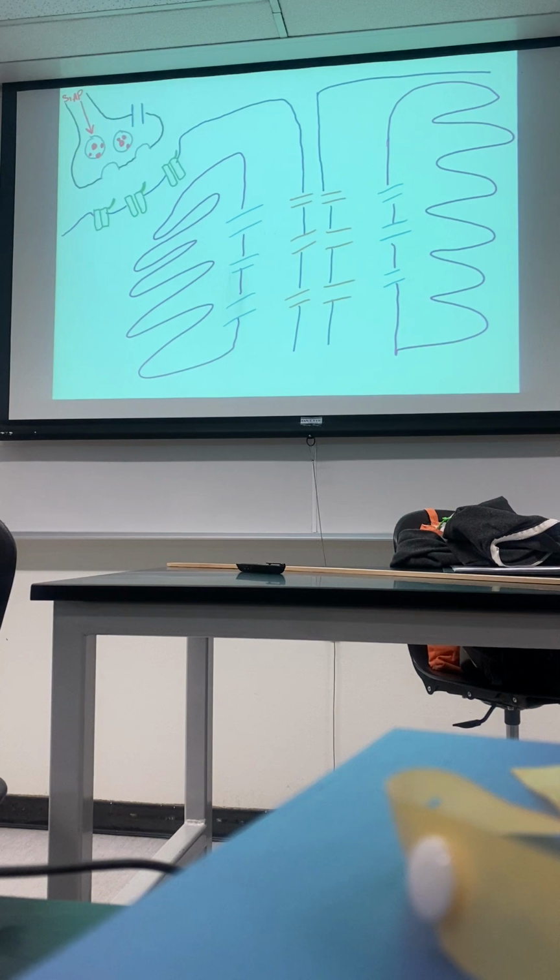When the action potential reaches the axon terminal, so here's step 2 now, voltage gated calcium channels will open up. And when they open up, they'll allow a bunch of calcium to go inside your axon terminal.